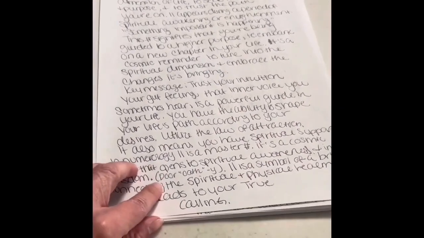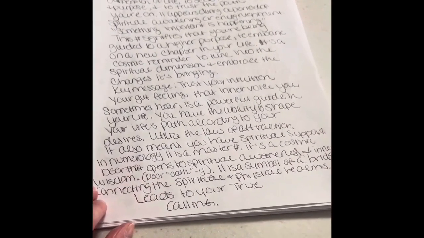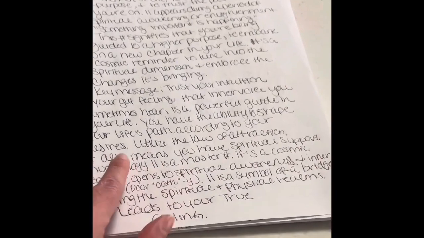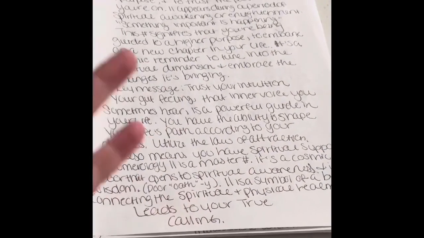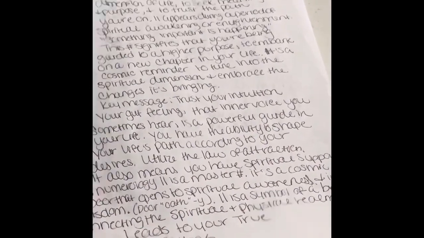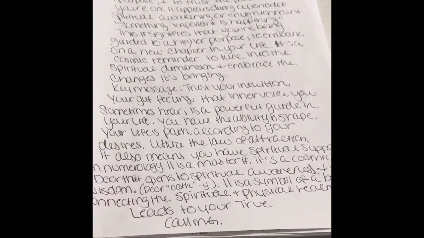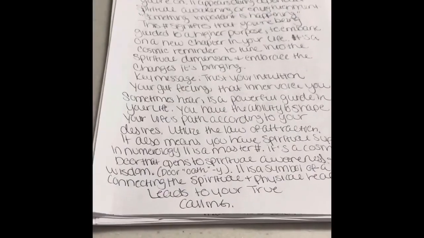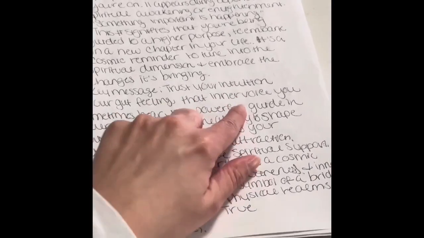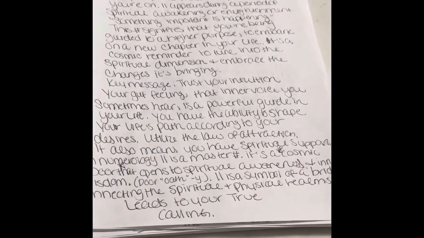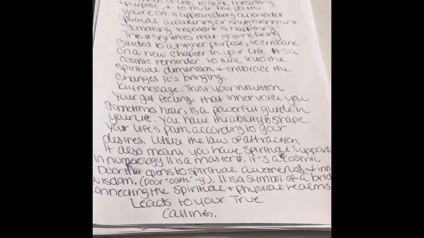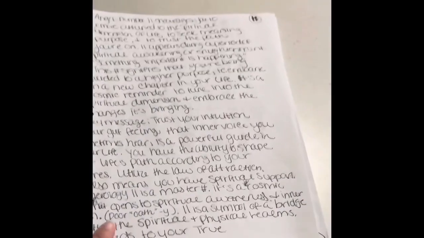It also means you have spiritual support. In numerology, and you also might be drawn to numerology as well, of course, if you're watching this. In numerology, 11 is a master number. It's a cosmic door. Now this is huge. I need to star this because this makes a lot of sense. Okay. 11, it's a cosmic door that opens to spiritual awareness and inner wisdom.